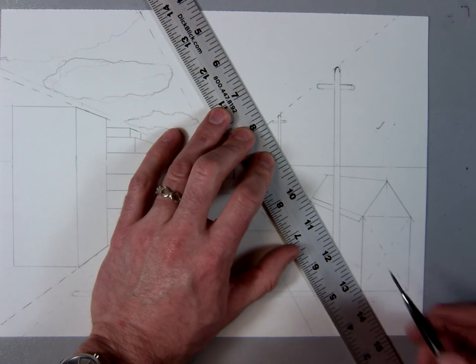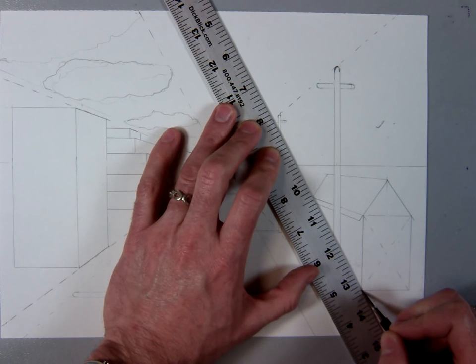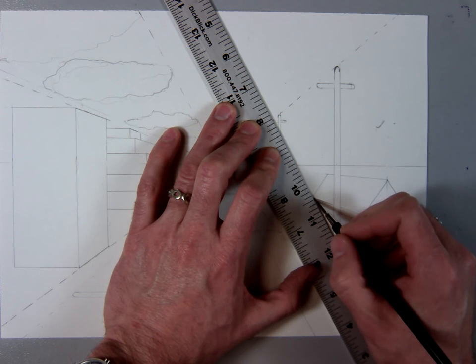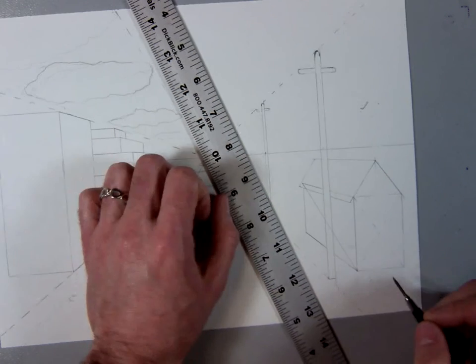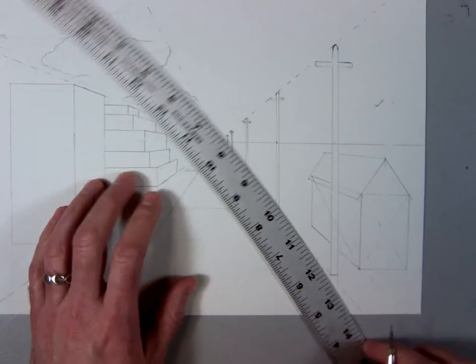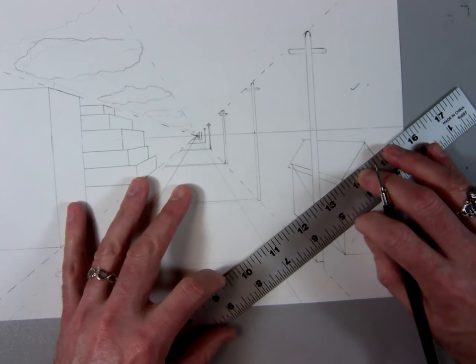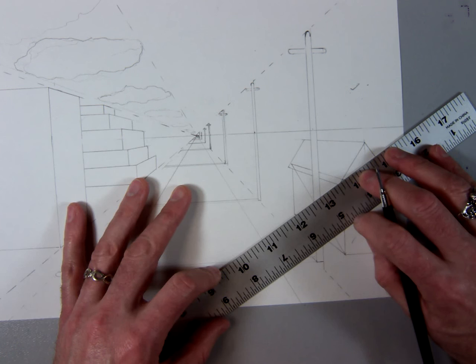Okay, so I'm going to line up this corner with the top corner of my rectangle. Okay, so there's one diagonal line. Here's the next diagonal line from the top corner of the rectangle to the bottom corner of the rectangle.